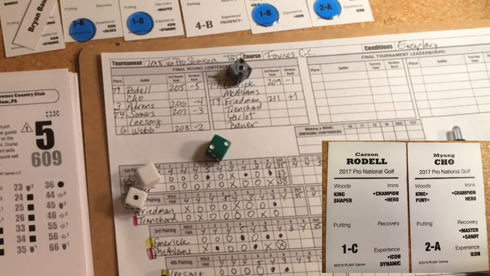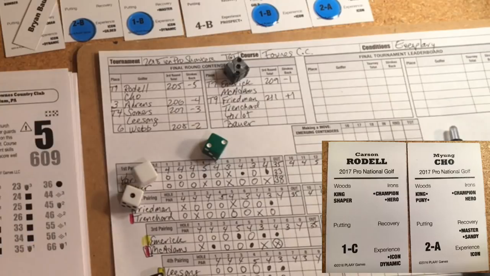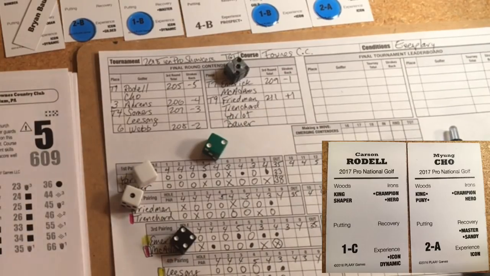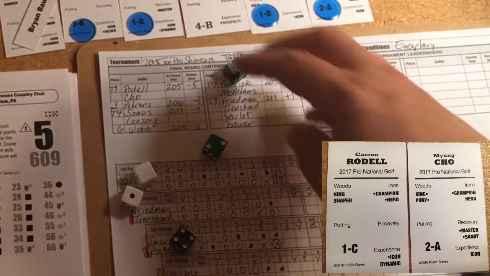2, 3, 4. He has control because of the 1 on the white die, and then 2, 3, 4. No, you don't see the 4. There it is. 2, 3, 4 is going to be, is it a direct green? It's not. Is he gilded? Cho is not gilded. Is he a champion? Semi-champion, no dot, so he isn't, so we're going to go to experience. Well, the green 2, in this case, because he is listed as an icon on his card, this will give him a great opportunity at a birdie.